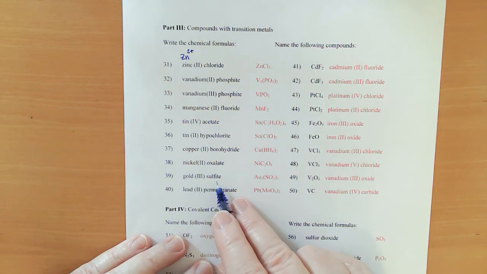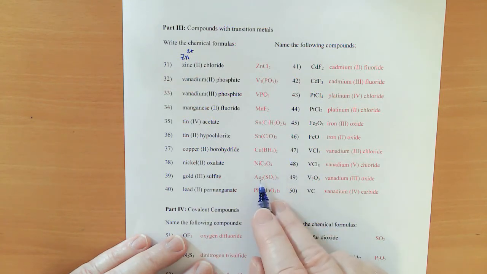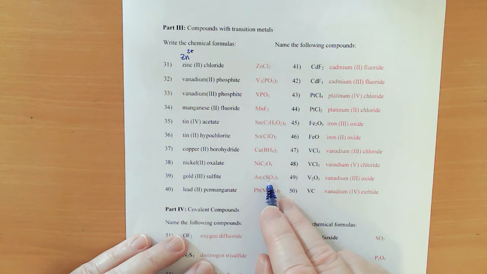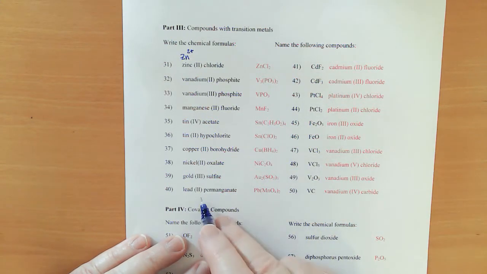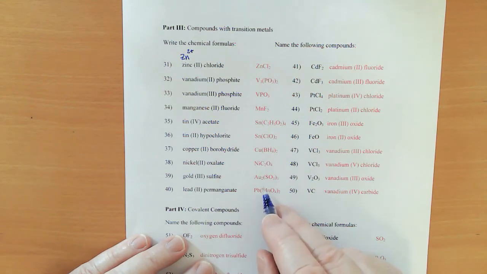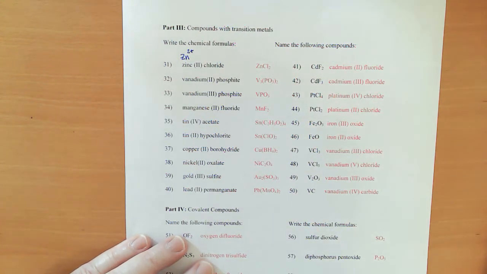Gold 3 sulfite, okay. Now Au, bring the 2 over from the sulfite. SO3 in parentheses, bring the 3 over from the gold. Lead 2 permanganate, Pb(MnO4)2. Okay? Pause if necessary.